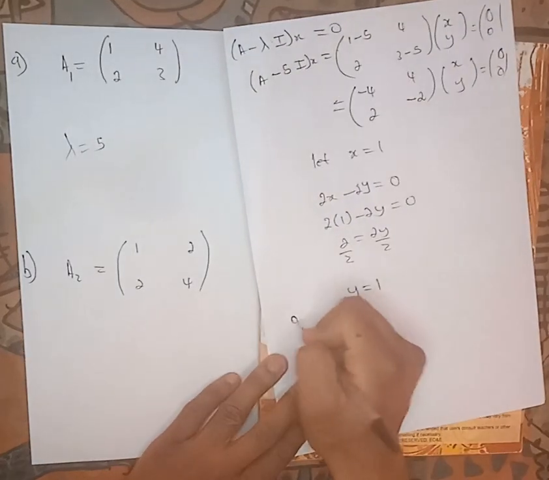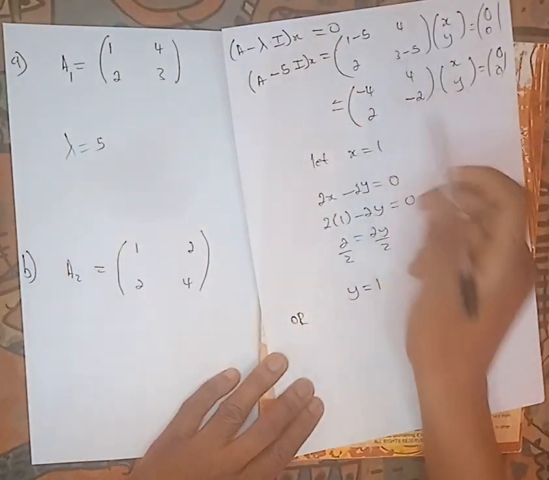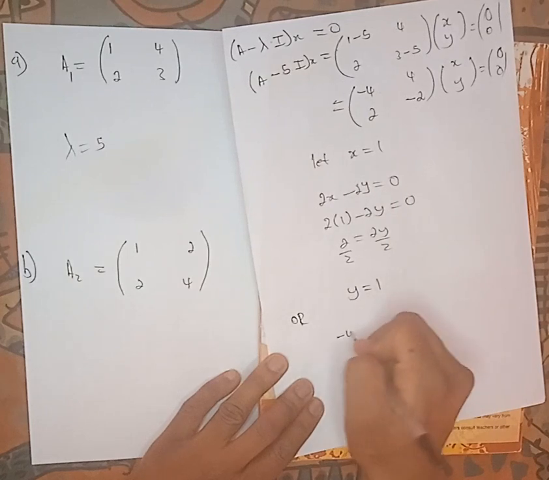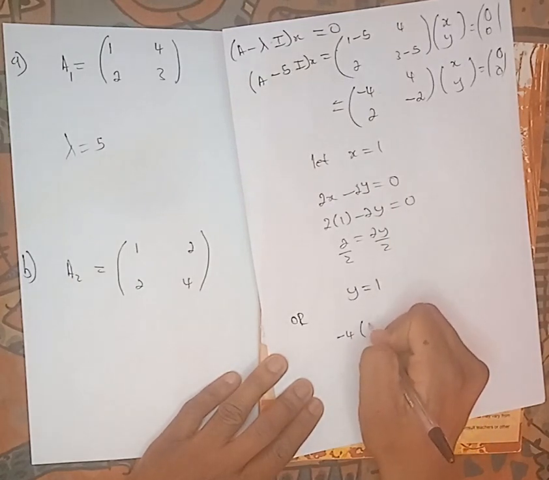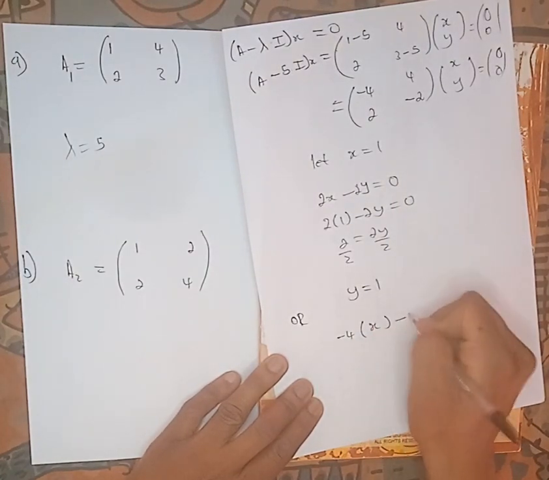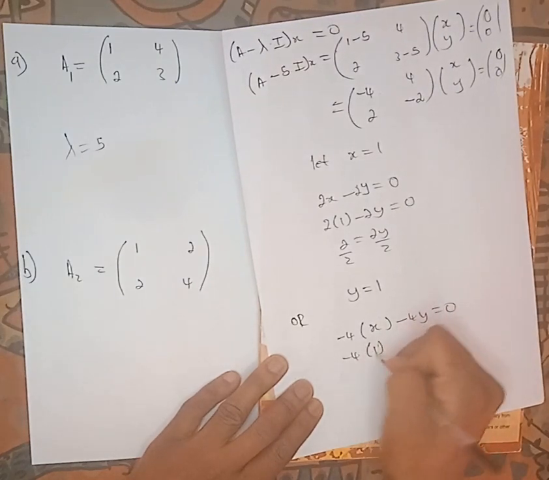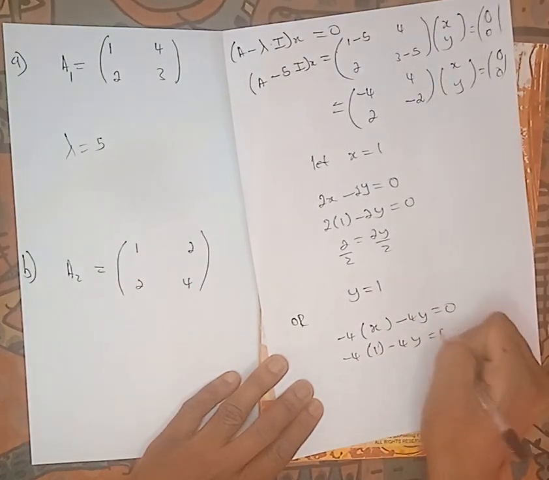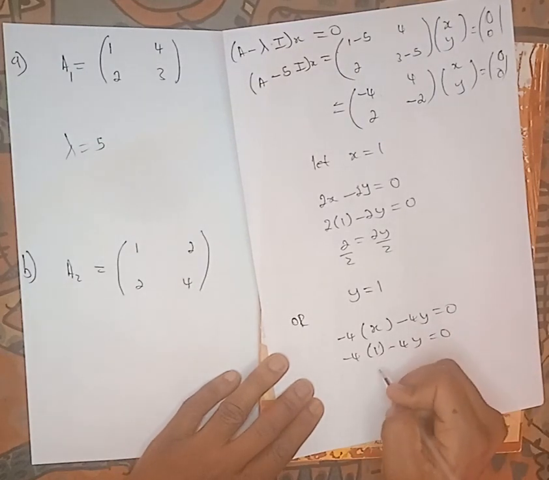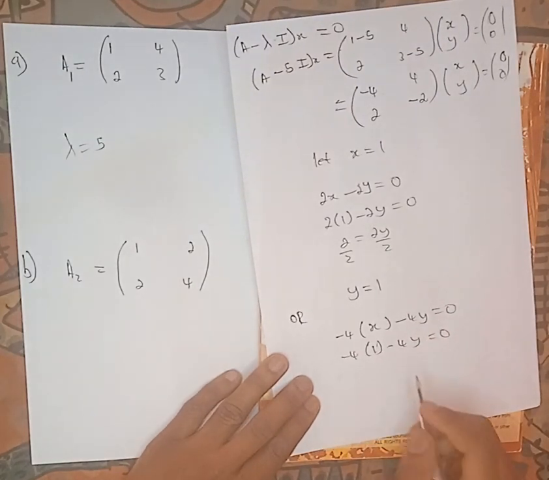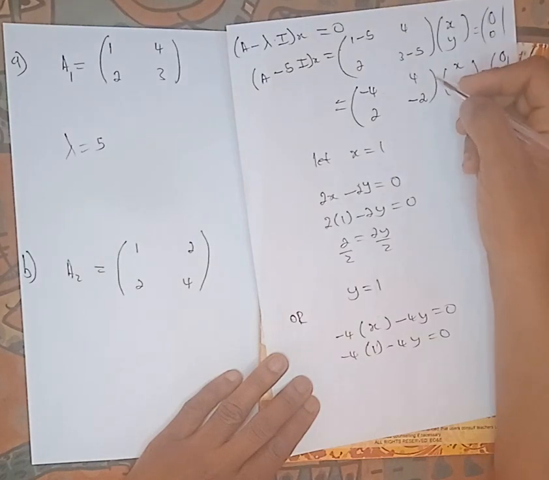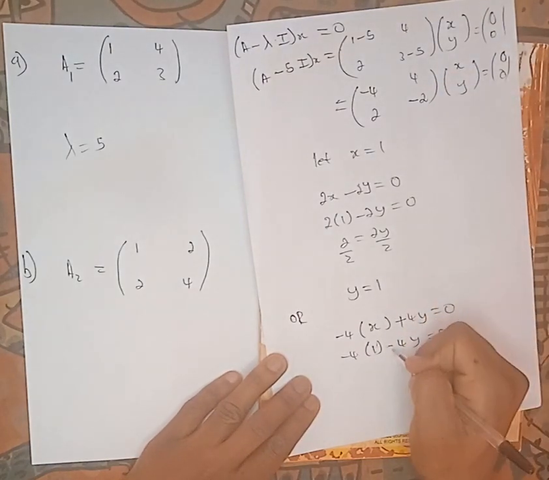Or another one can say, I'm using this first equation. So it will be minus 4 x, and then here it will be plus 4y equals 0. But what is my x? My x is 1, so minus 4 plus 4y equals 0. Oh, sorry guys, this is positive. So even here it's positive.